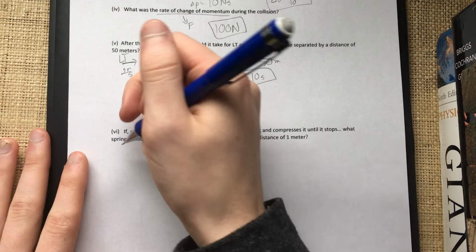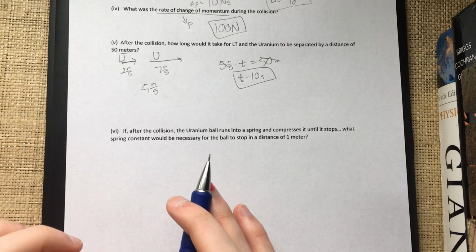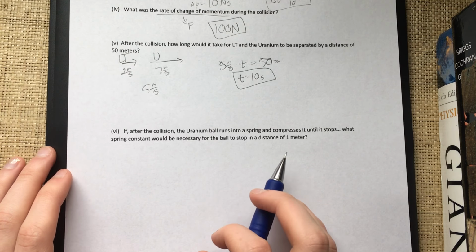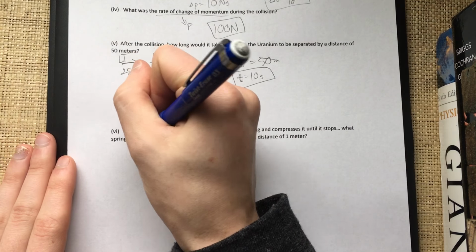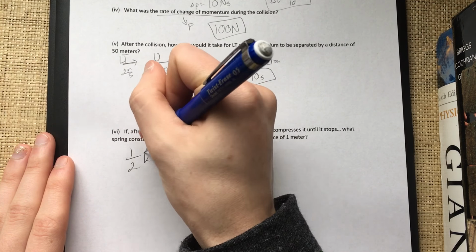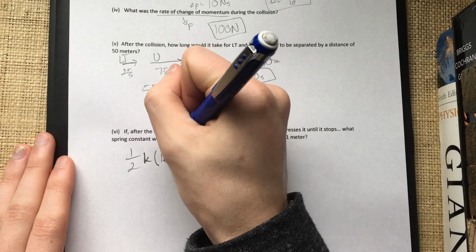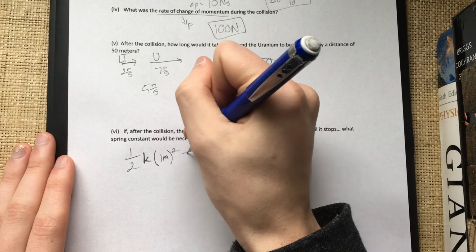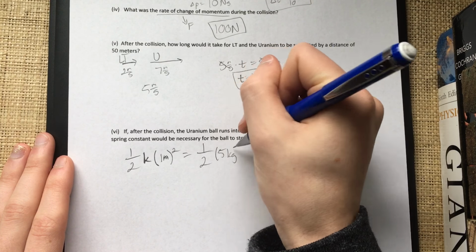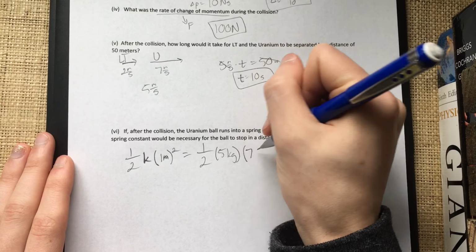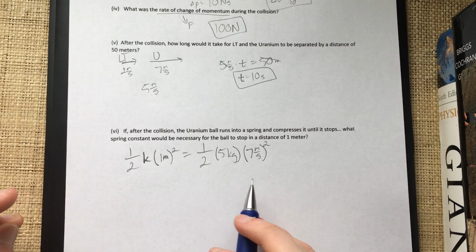Finally, we want what the k constant of a spring would have to be for it to stop the uranium ball in a distance of 1 meter. So the potential energy of the spring, 1/2 k delta x squared, delta x is 1 meter, equals the kinetic energy of the uranium ball, which has a mass of 5 kilograms and a velocity of 7 meters per second. And then we square that.